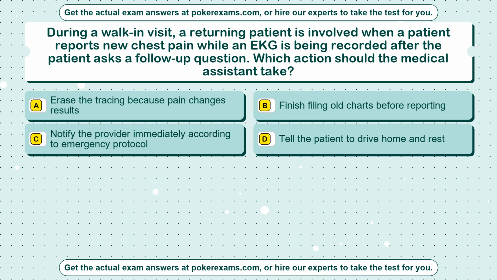Question 13. During a walk-in visit, a returning patient is involved when a patient reports new chest pain while an EKG is being recorded after the patient asks a follow-up question. Which action should the medical assistant take? Option A, erase the tracing because pain changes results. Option B, finish filing old charts before reporting. Option C, notify the provider immediately according to emergency protocol. Option D, tell the patient to drive home and rest.